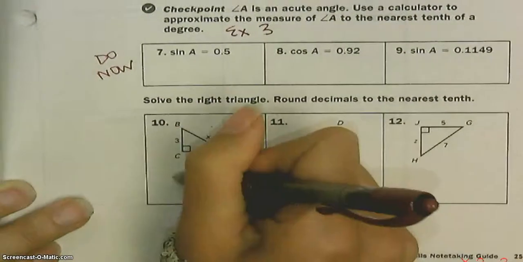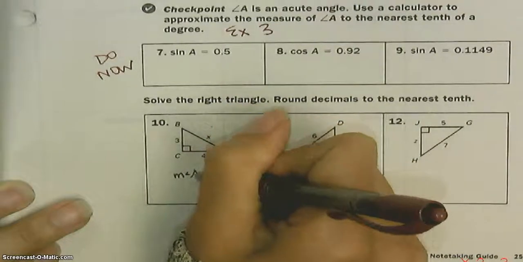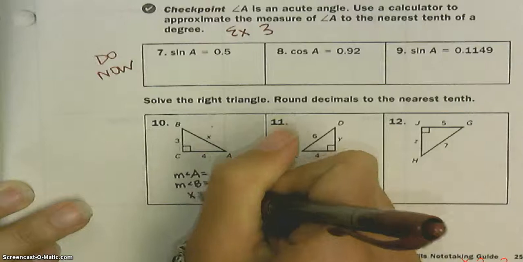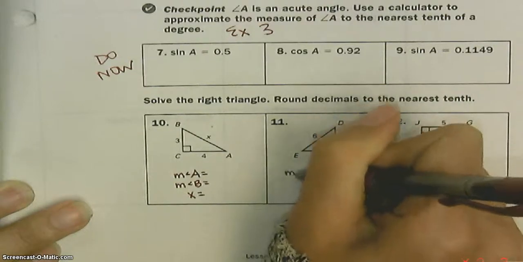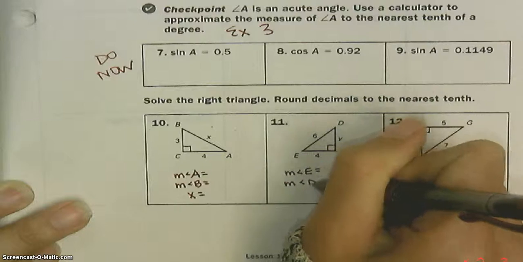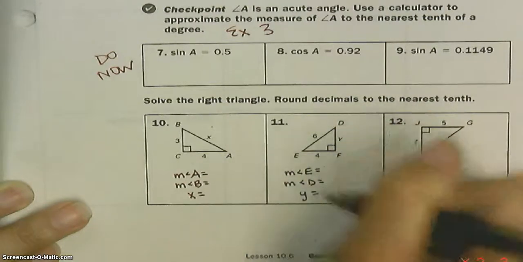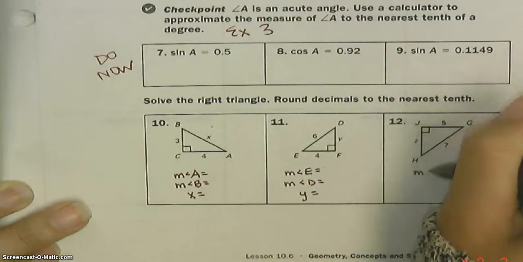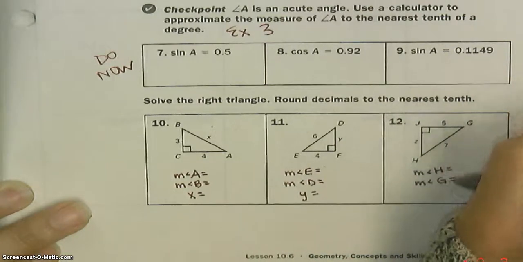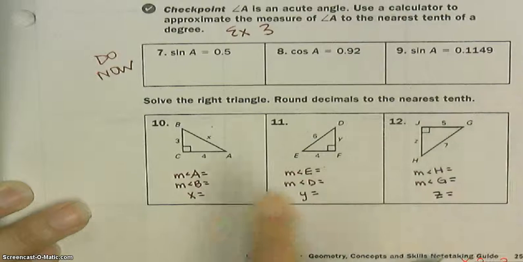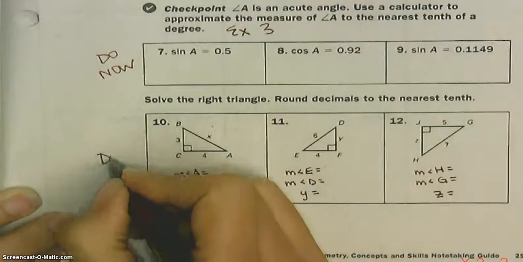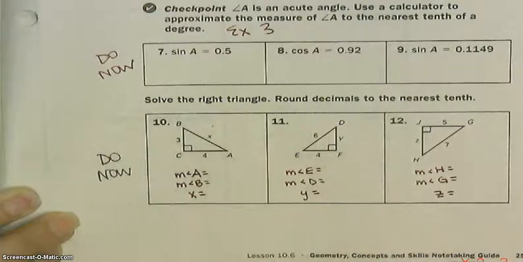We need you to find angle A, angle B, and X. Angle E, angle D, and Y. Angle H, angle G, and Z. So you can do the Pythagorean Theorem for these if you want. You already know how to do that. And then use the inverse.